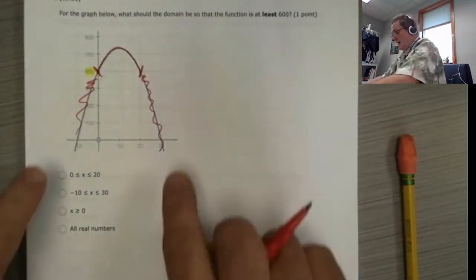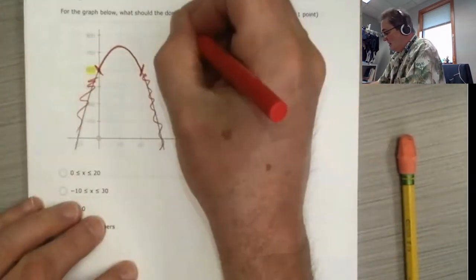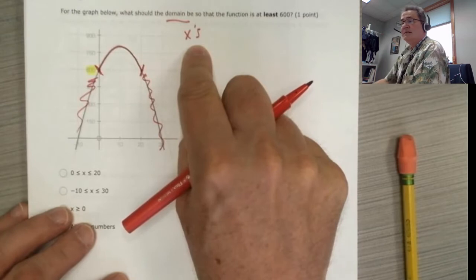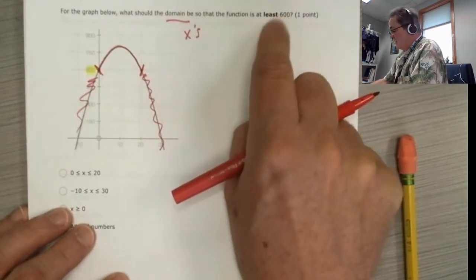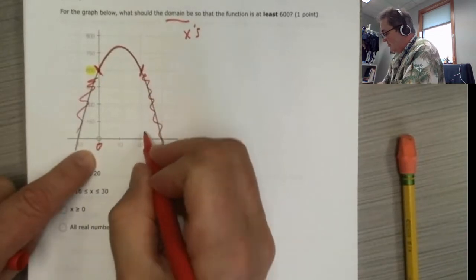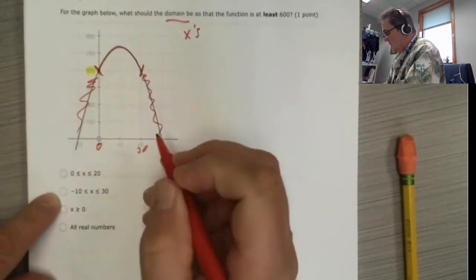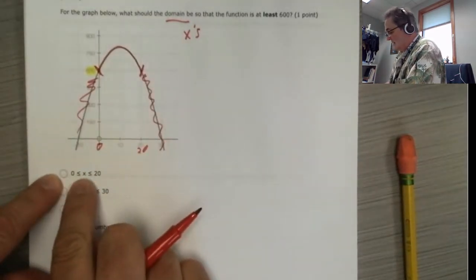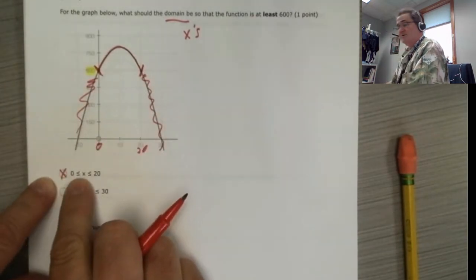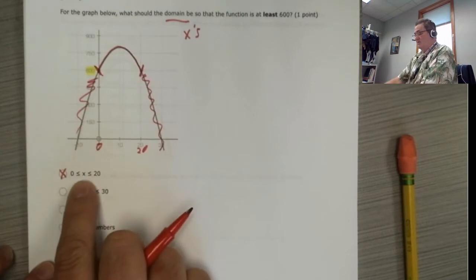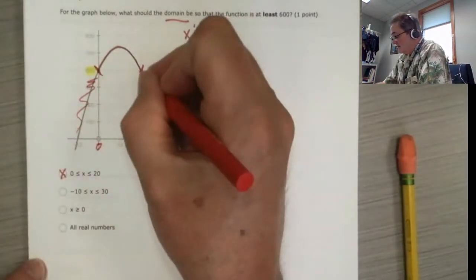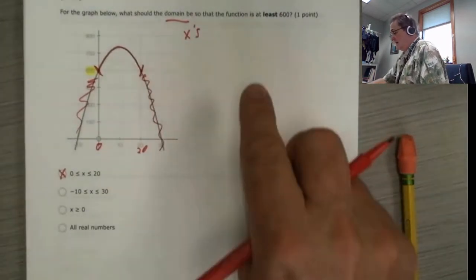So what is that domain? Domain is the x's. Domain is all the possible x's for a function. So the domain when it's at least 600 would be from 0 to 20. 0 is less than or equal to x, which is less than or equal to 20. So x is between 0 and 20. And the underline means it includes it because it is 600 right there at 20 and at 0.